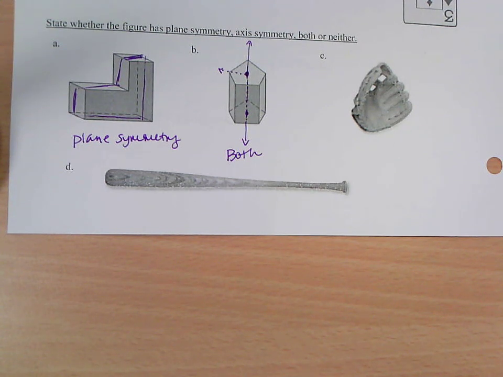Would you say in C that baseball or softball glove has plane symmetry? I'm hearing some no's. I'm not sure if anybody said yes. I would also say no. Does it have axis symmetry? No. So this one has neither.